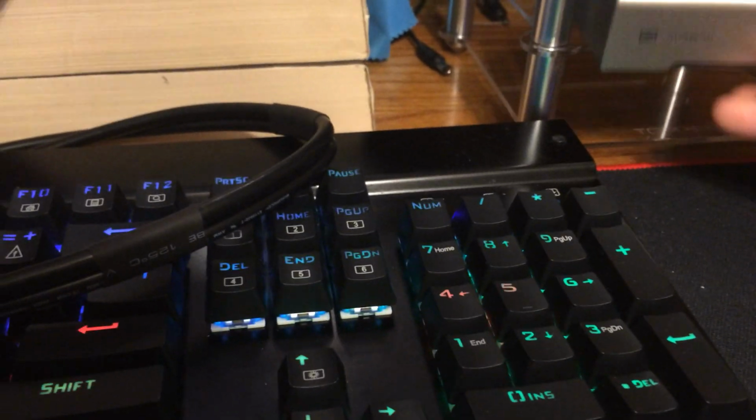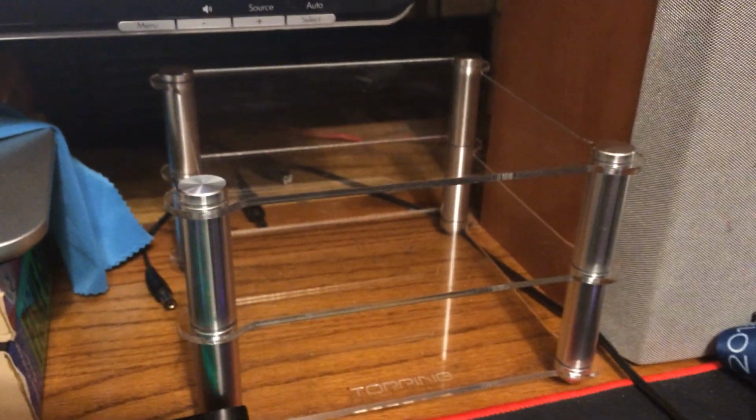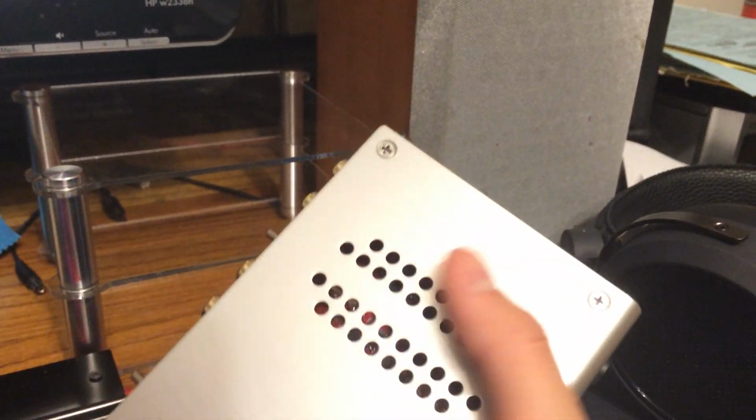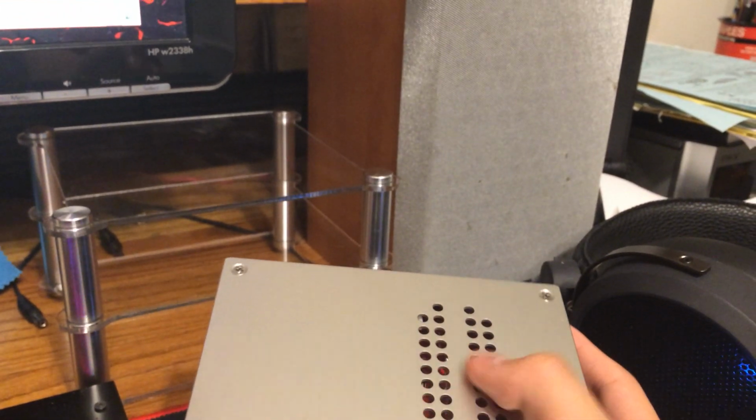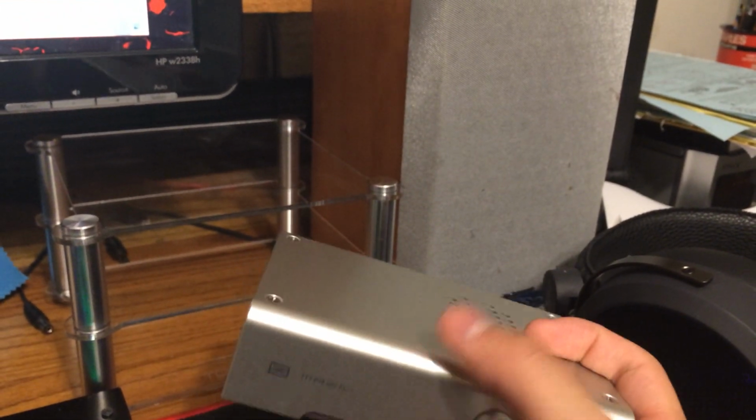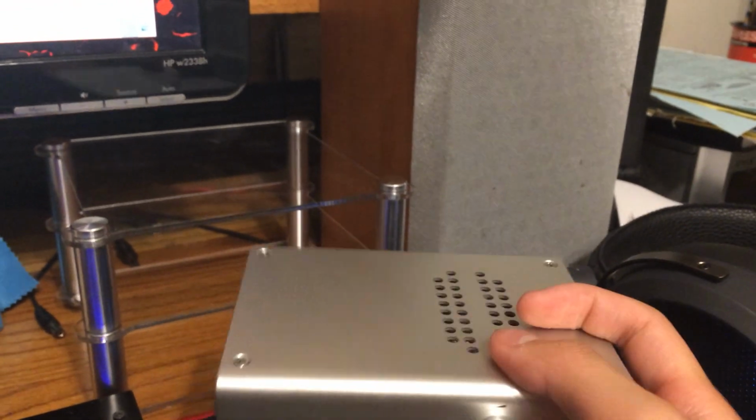Enough about this. So, this is the headphone amp. Oh, by the way, this stand, really nice stand, acrylic, but it's 36 bucks. Kind of stupid, whatever. Here's the headphone amp. By the way, this gets really hot, so there are kind of heat vents. This entire aluminum body is a heat sink.